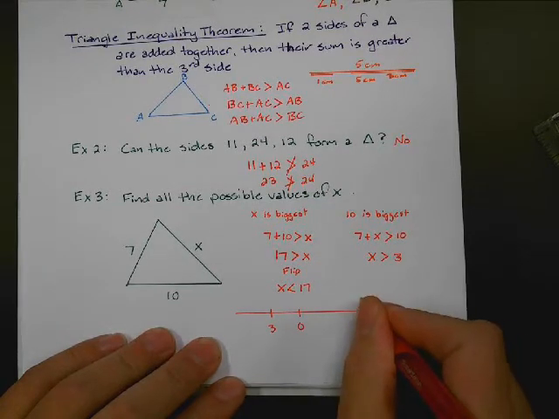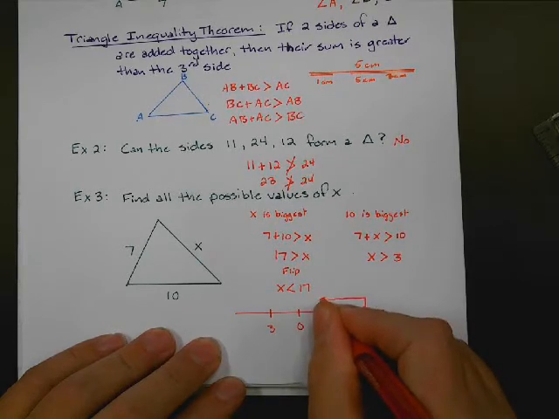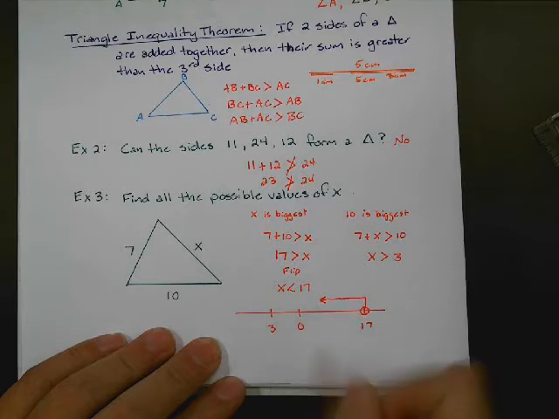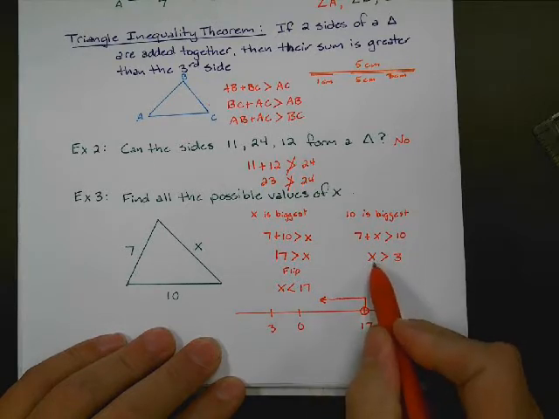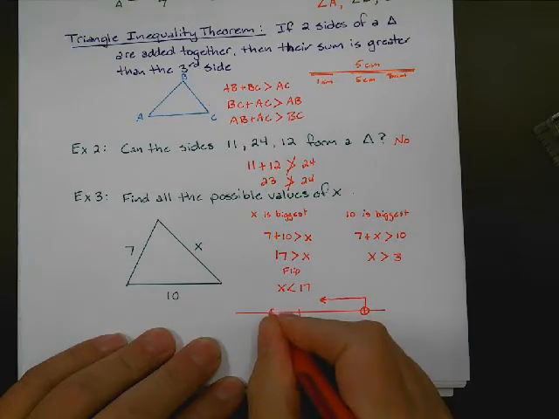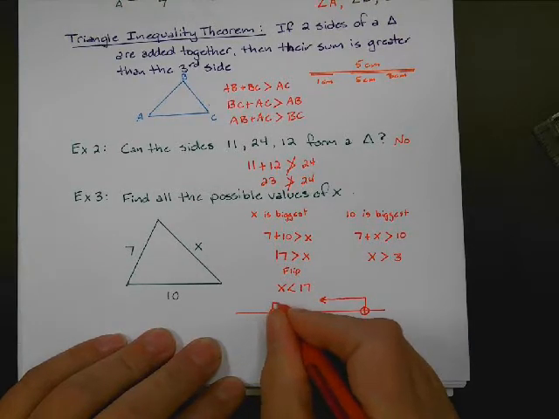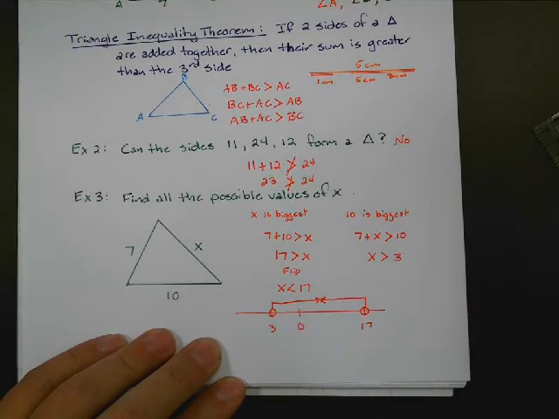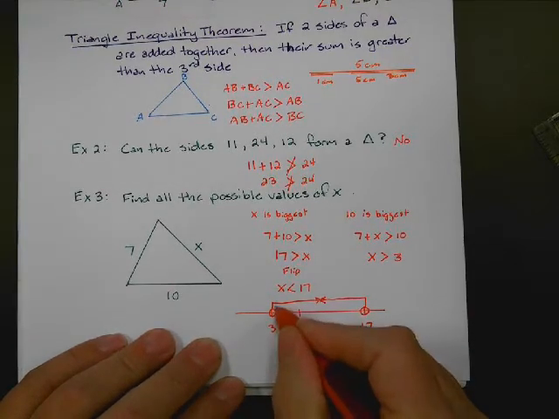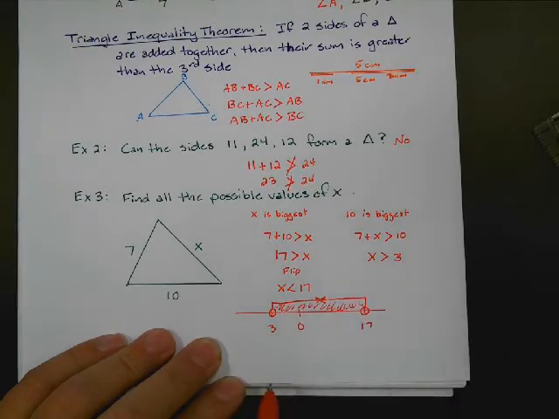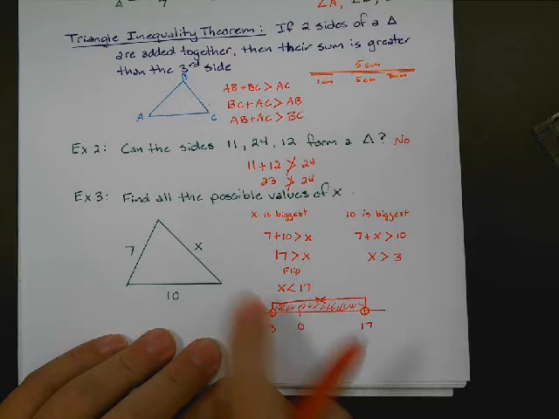And then less than goes this direction. So we know that our x value has to be smaller than 17. But at the same time, we know that x has to be bigger than 3. So what are the values that would work for this one? Well, it's everything between 3 and 17. So x could be 4.